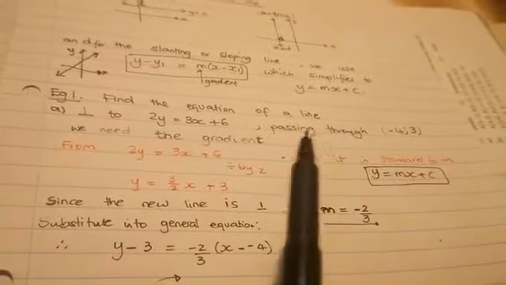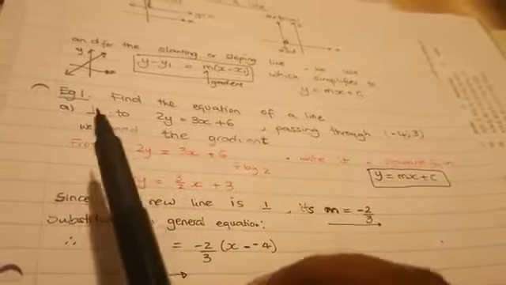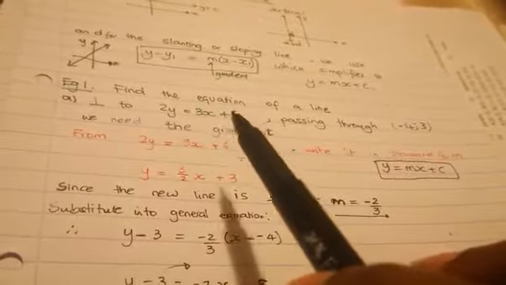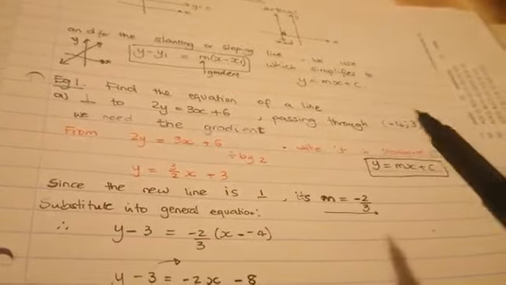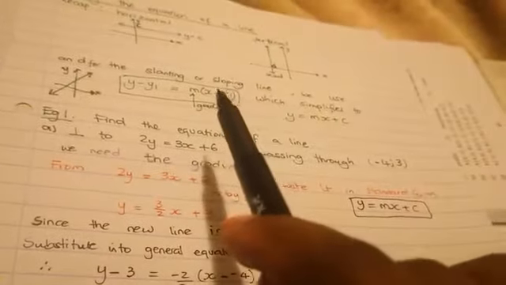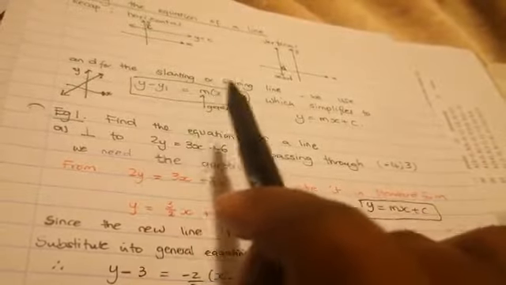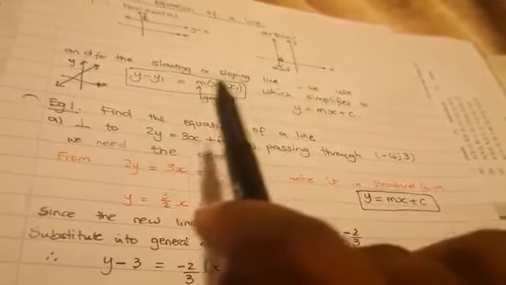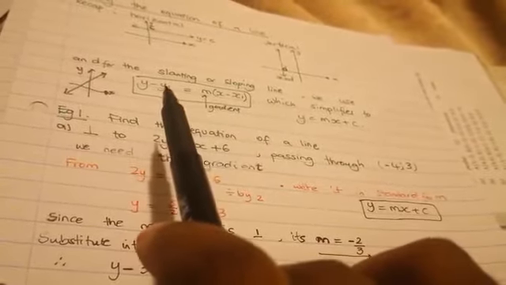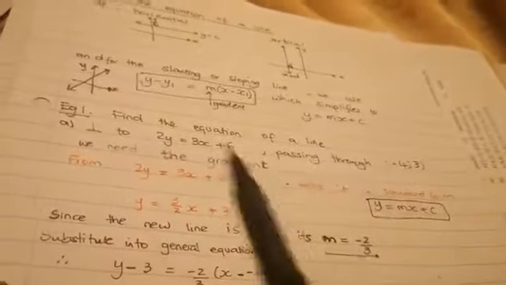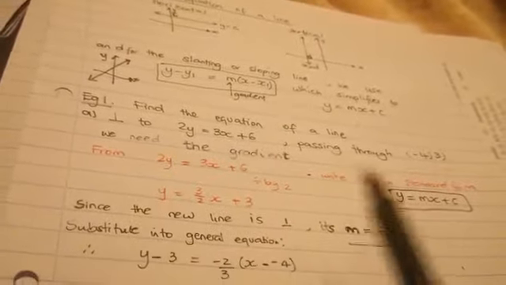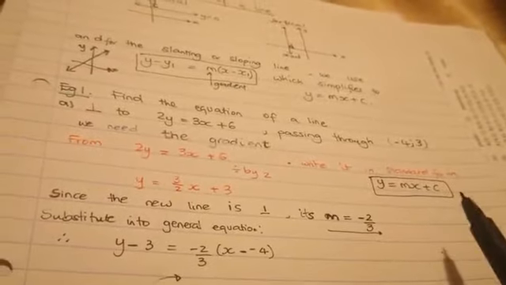It says here, find the equation of a line which is perpendicular, the sign here stands for perpendicular, to 2y equals 3x plus 6, passing through (negative 4, 3). So this is the coordinate that you are going to use in this equation. Now, this equation indicates that we need a coordinate and we need a gradient, which is the m. We cannot tell the gradient if the equation is written like this. So we need to fix it and write it in the standard form. Standard form is y equals mx plus c.